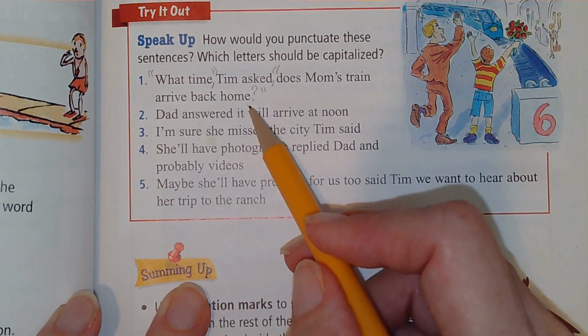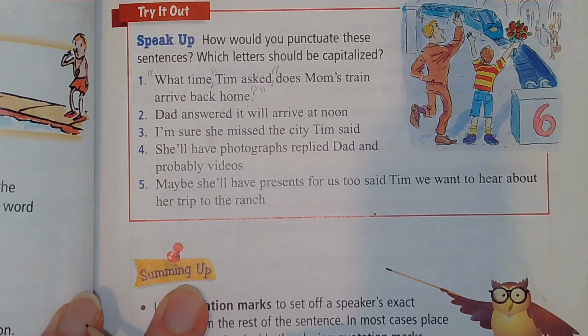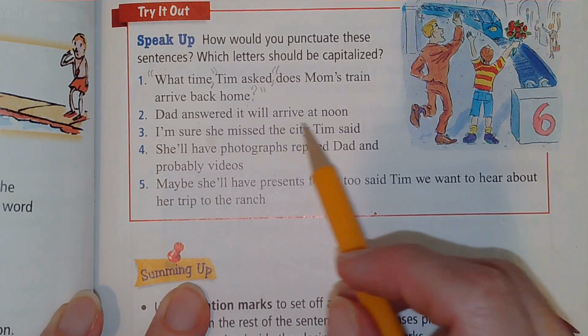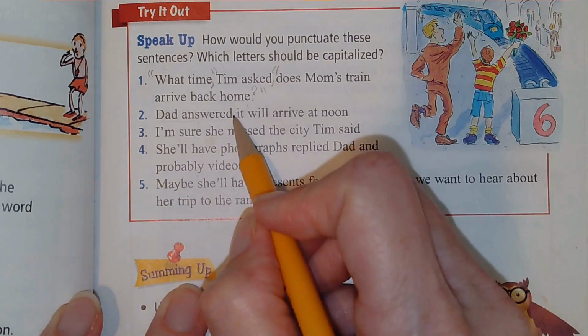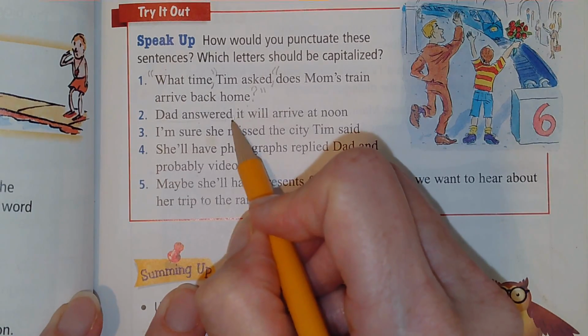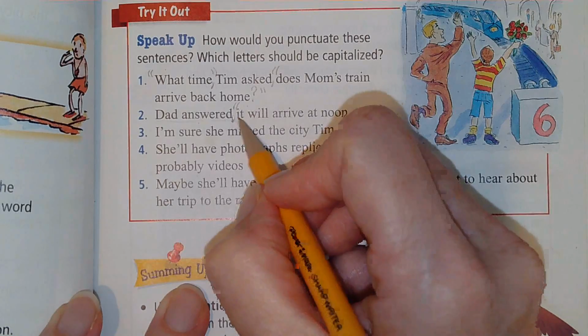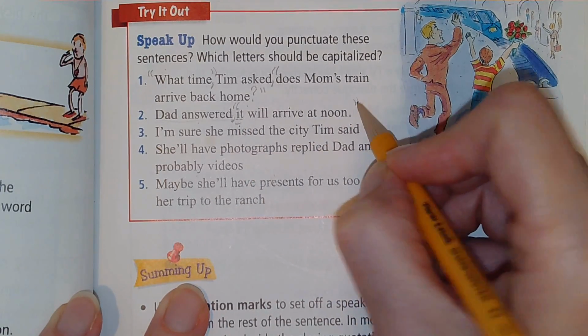So we put a question mark there, and the quotation mark goes behind the question mark. All right, let's do another one. Dad answered, it will arrive at noon. Well, Dad answered is our sentence tag, and that's not part of the quote, so we're going to put a comma there. We are going to start the quote there, capitalize that first letter, and that's a statement, so we're going to put a period.